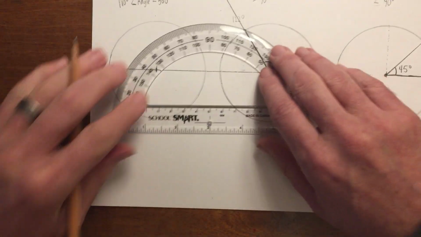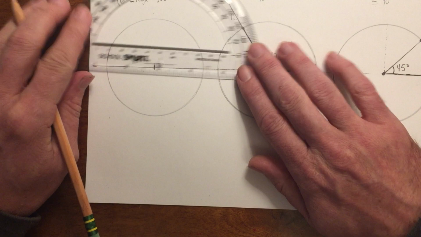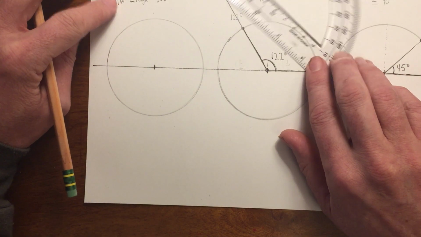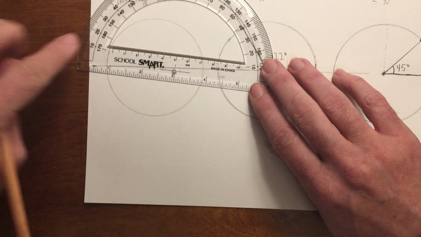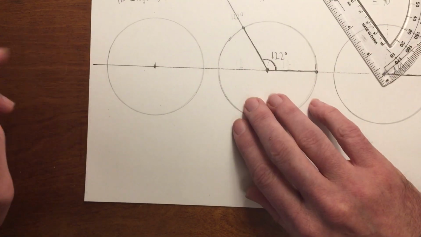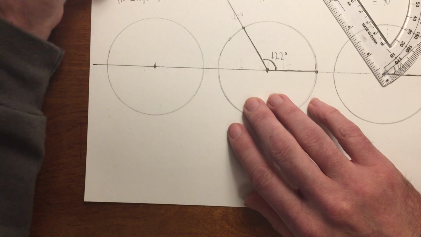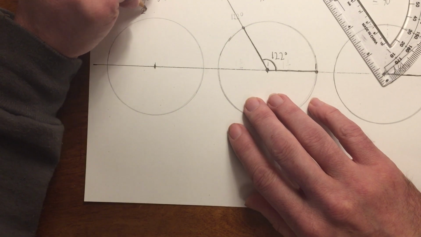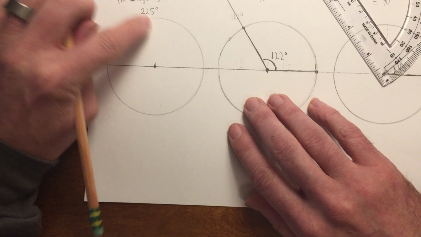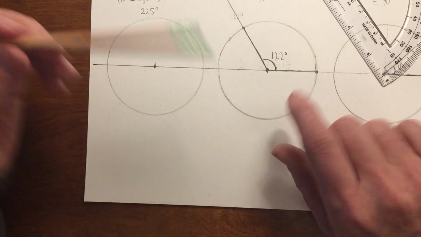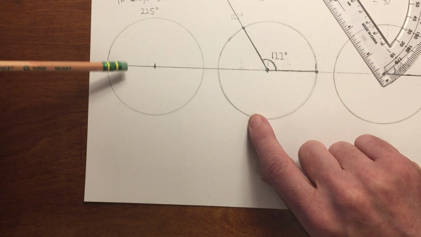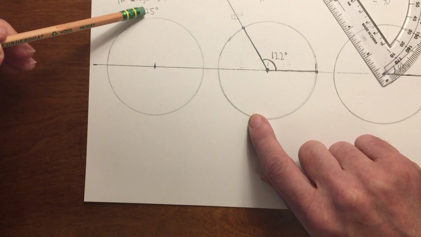Now finally I'm going to come over here and create a reflex angle, or an angle that's larger than 180. Okay, I can't do that just with the protractor one time around. So what I need to do, I'm going to create an angle that is 225 degrees. So I'm going to write that down. 225 degrees. So what I know is that 180 degrees gets me halfway around, but I want a 225.